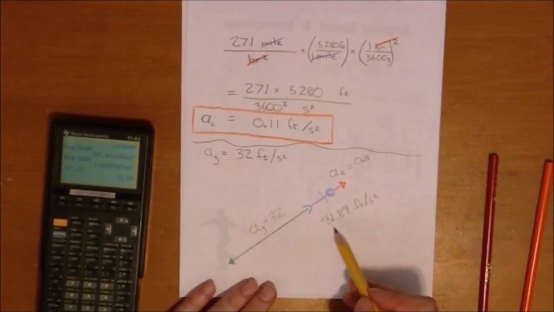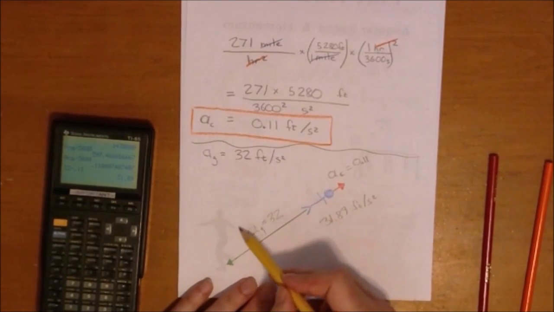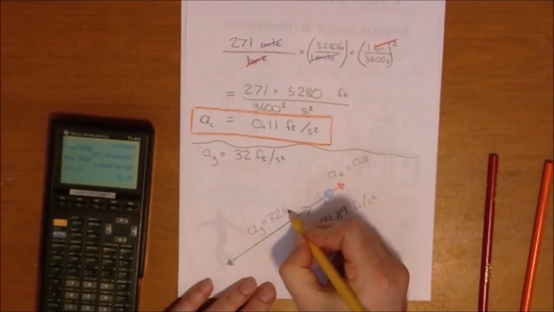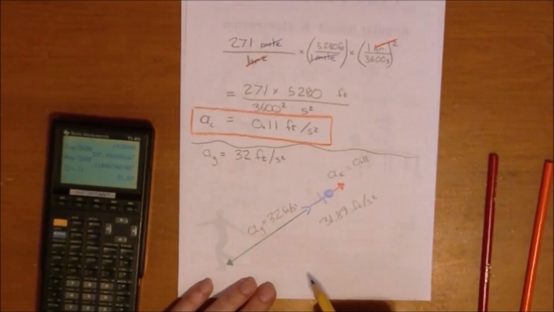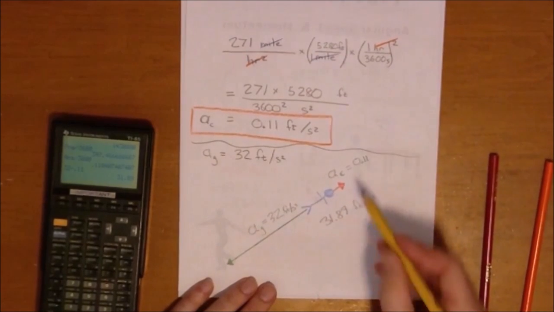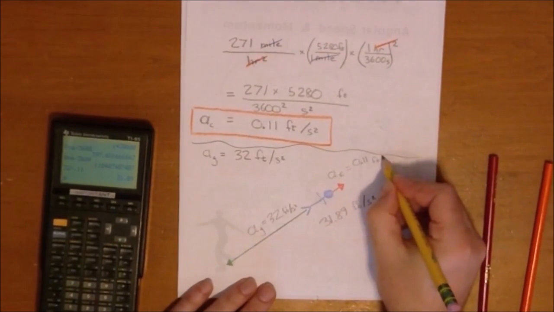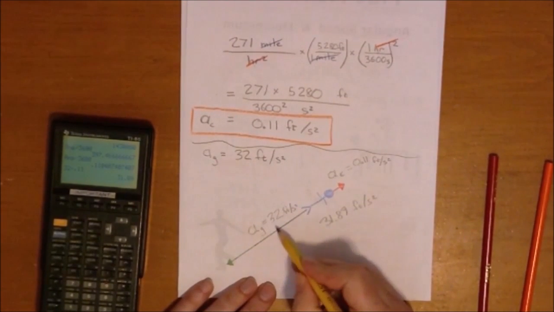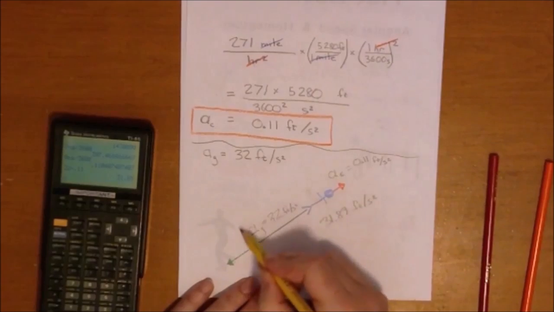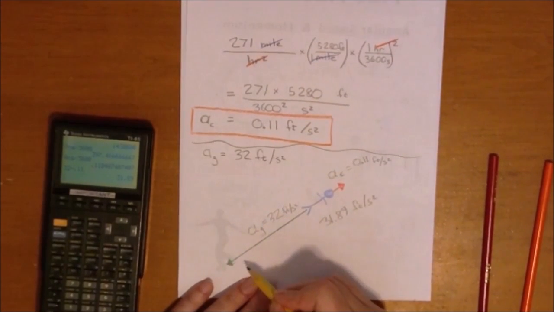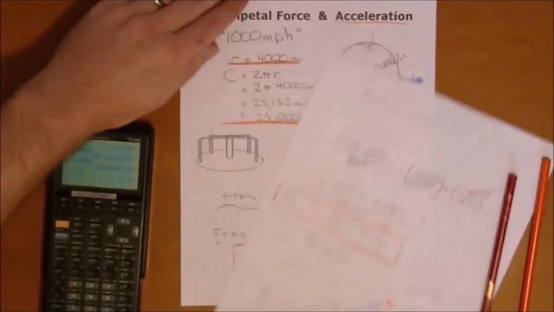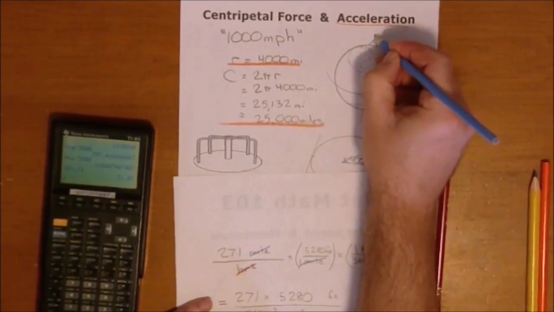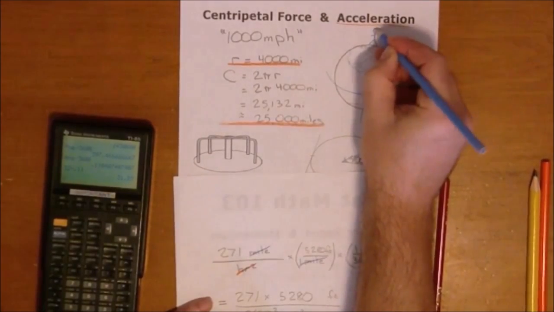31.89. When you're standing at the equator, you're being forced down at an acceleration of 32 feet per second squared. As it's spinning, the centrifugal effect is 0.11 feet per second squared. So at the equator, the force pulling me down is smaller than at the pole. As we saw, the person at the pole is dealing with no centripetal motion.